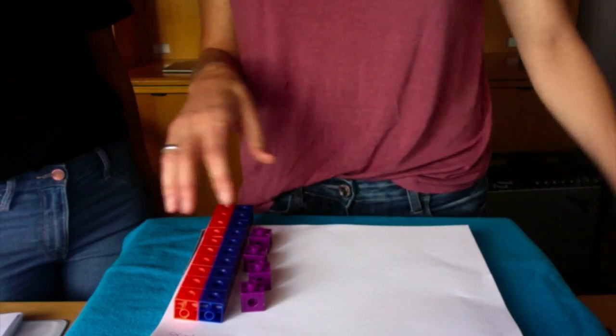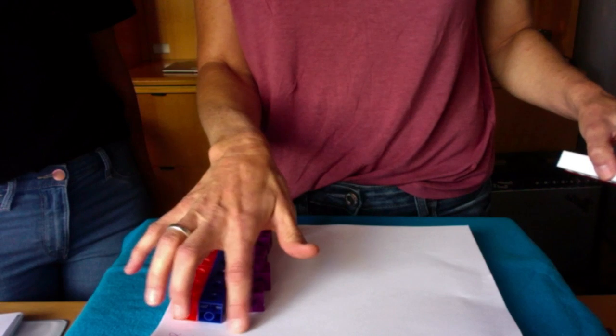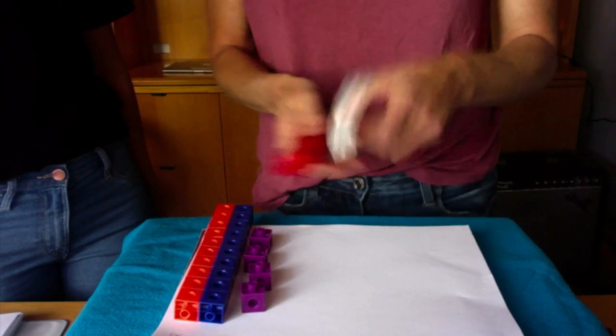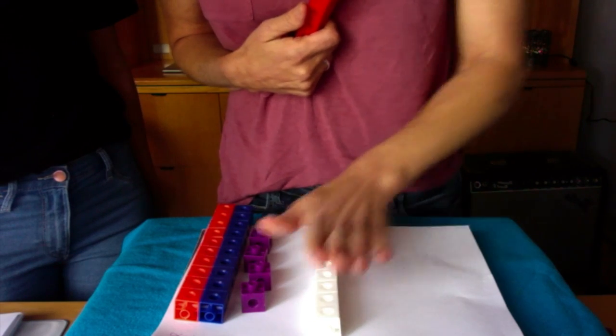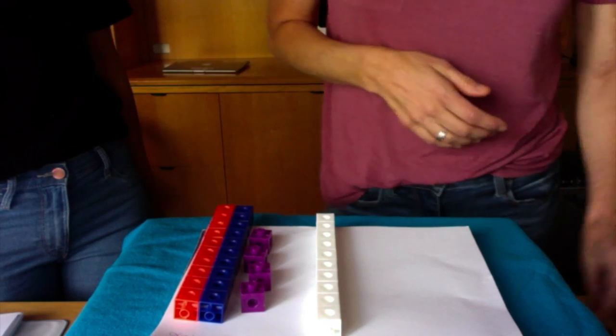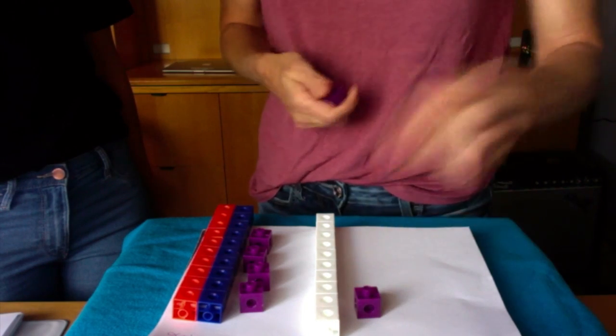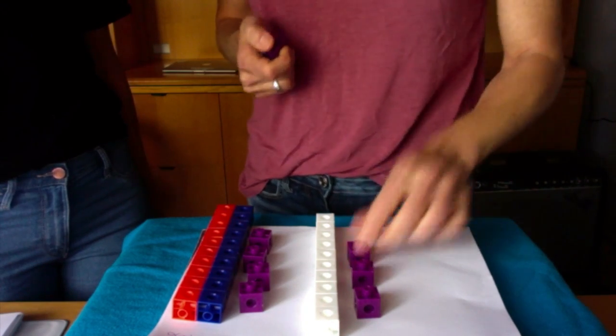Okay, then we're going to do the 13. And what is in the tens place? The 1 or the 3? No, not the 3, the 1, right. Okay, so there we go. There's the 10. So we do put 1 there, and in the ones, we put 3 ones. 1, 2, 3.